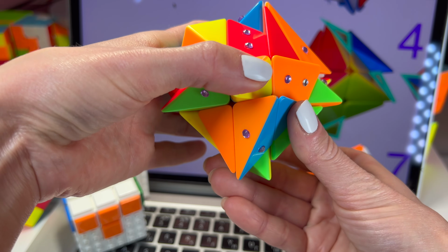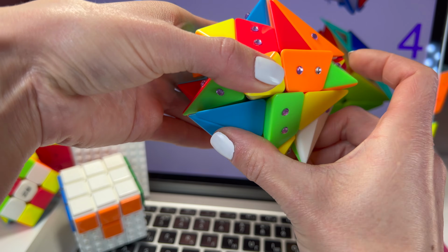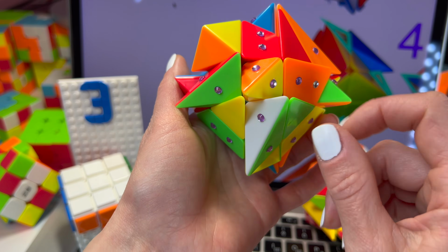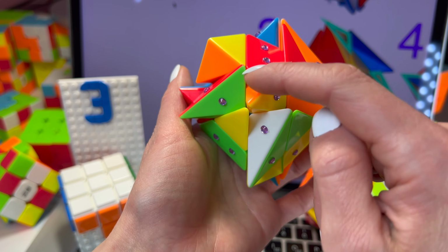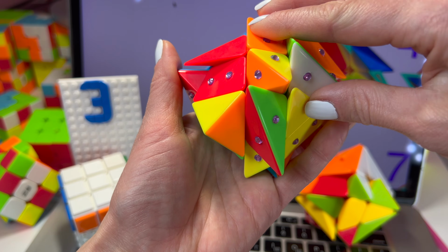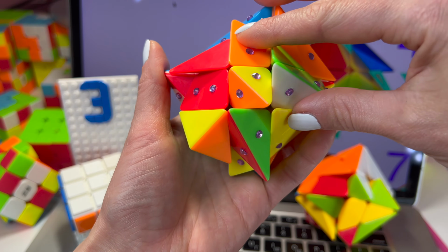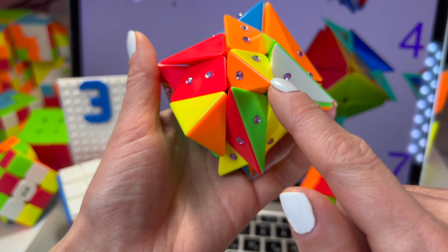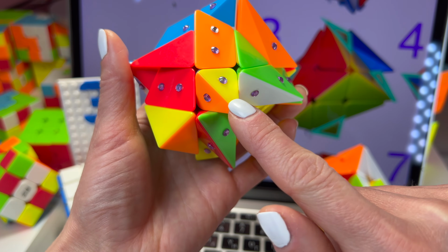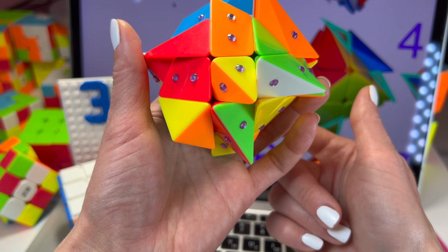So, let's turn the bottom. 1, 2. Now we can flip this center and prepare it for connection with the edge. As you remember, the edge is orange and the top of it is on the right. So, this center is ready to connect to the edge.